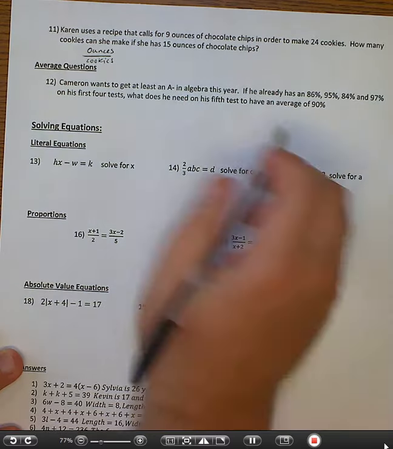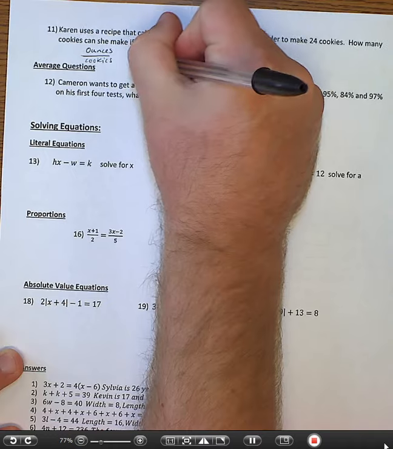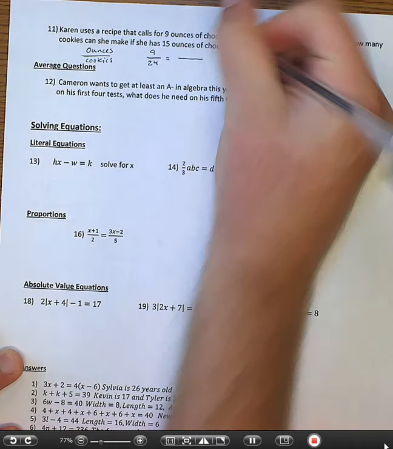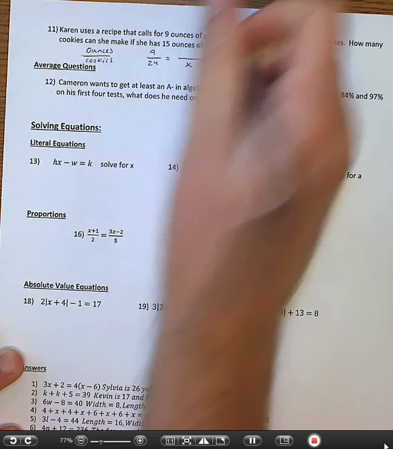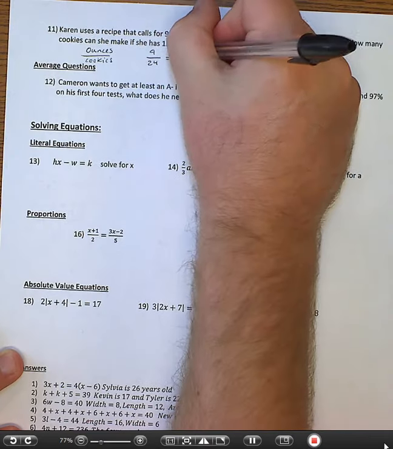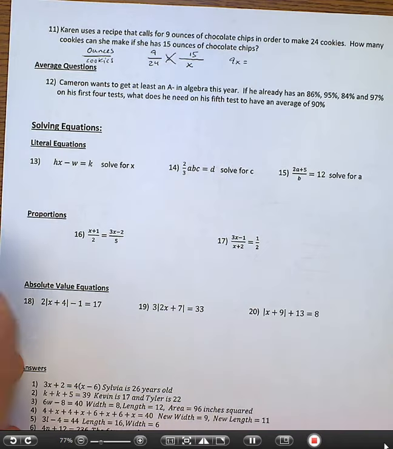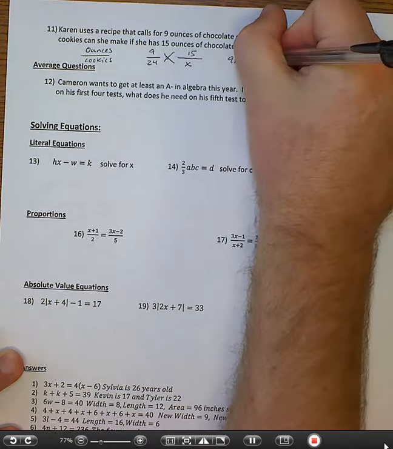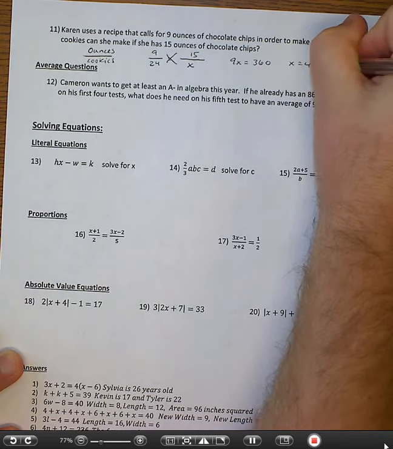But 9 ounces made 24 cookies. How many cookies? The cookies is on the bottom. Can she make if she has 15 ounces of chocolate chips? So 9x equals whatever 15 times 24 is, which is 360. Divide by 9, you get x equals 40 cookies.